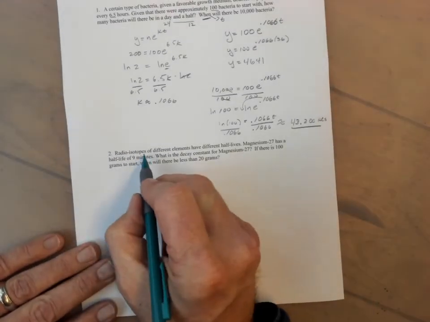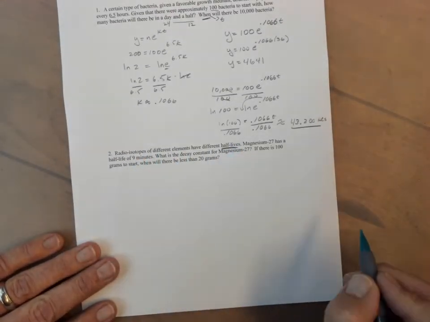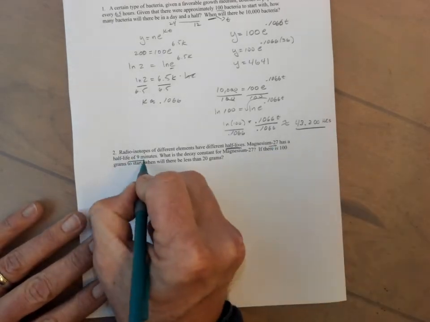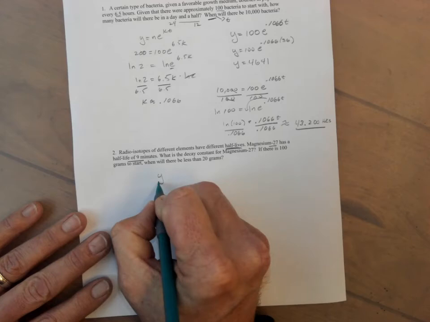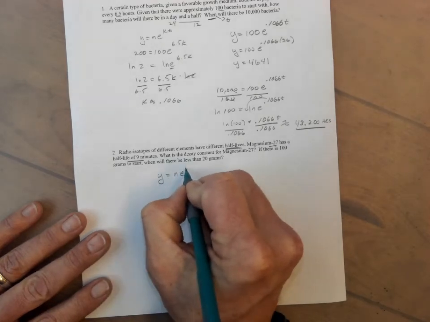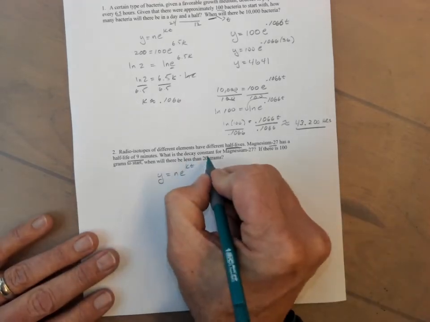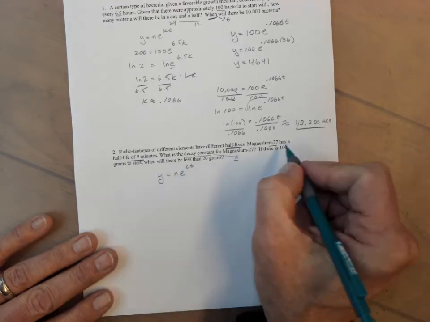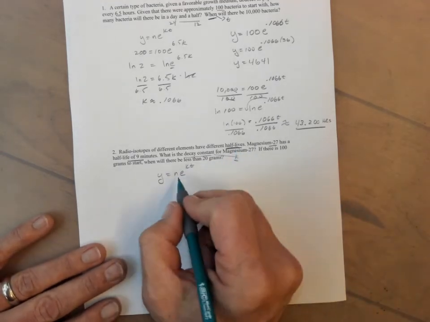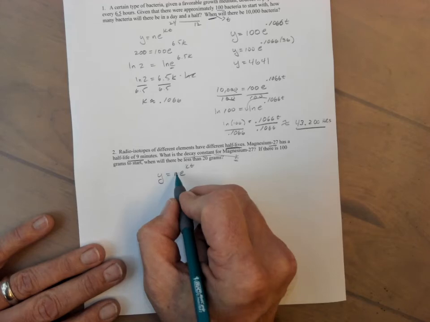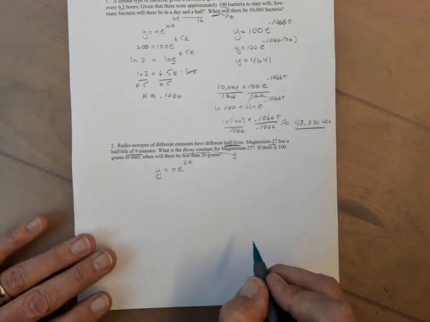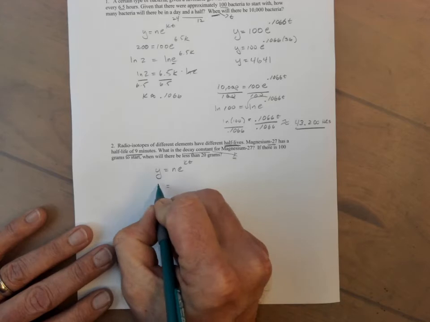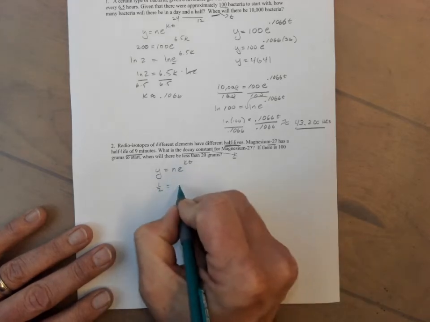It says radioisotopes of different elements have different half-lives, so we know we're going down by half. This particular one, magnesium-27, has a half-life of 9 minutes. So again, we're going to use y equals N times e to the kt. They're asking now for the decay constant, so that's our k. Remember, it doesn't matter how much we start with, because if I start with 100, half of that is 50, and when we divide by the 100, we end up with half. So I'll just set it equal to 1/2.